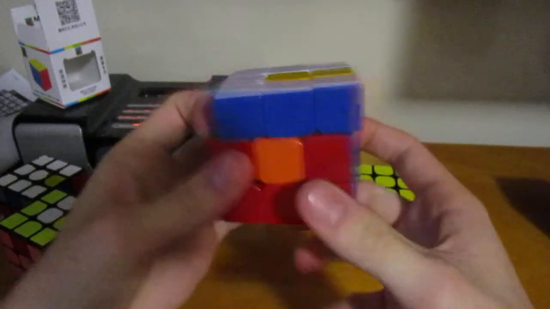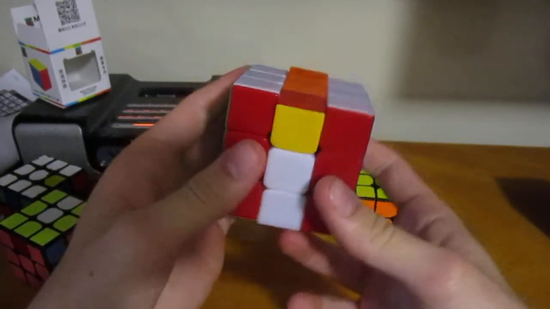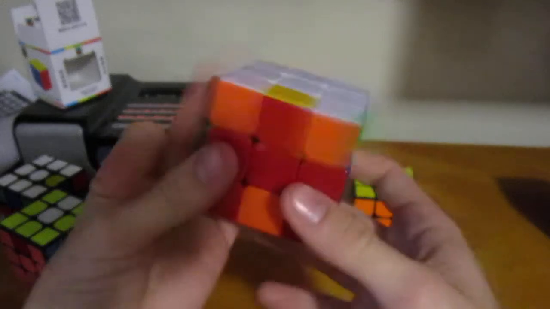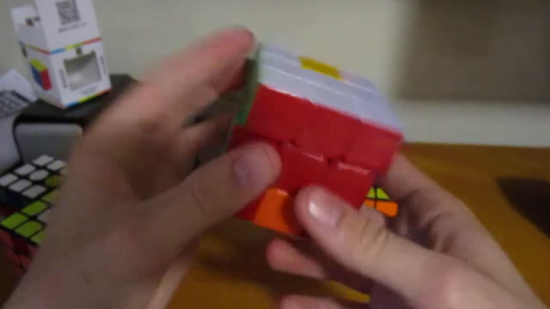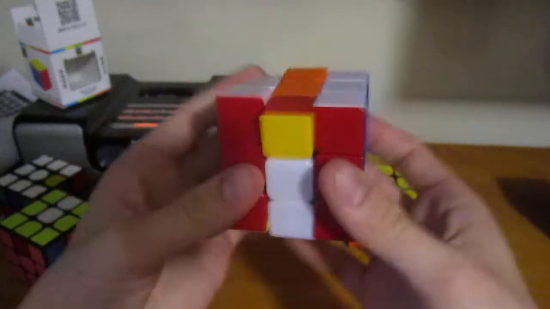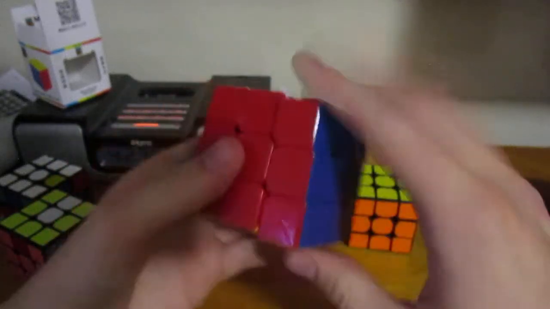So yeah, that's that. So after edge orientation is done and left and right edges are done, you can only do M moves, M2 moves, and U2 moves. And also M prime moves, I guess. So you just do a bunch of swaps like that.